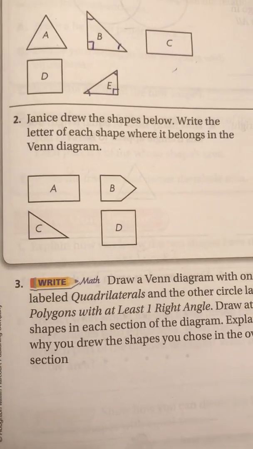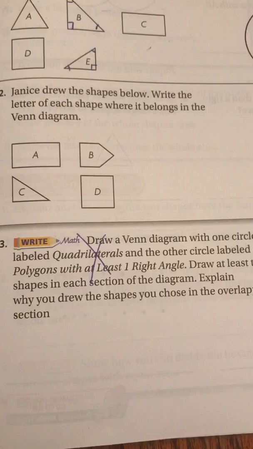So you're going to do the same thing with number 2, and then you know what? Cross off number 3. We are not going to do that one.